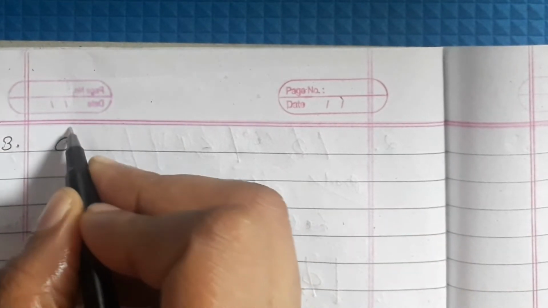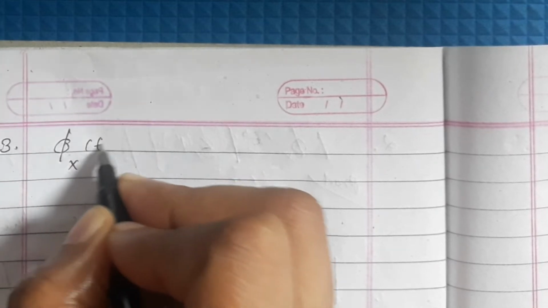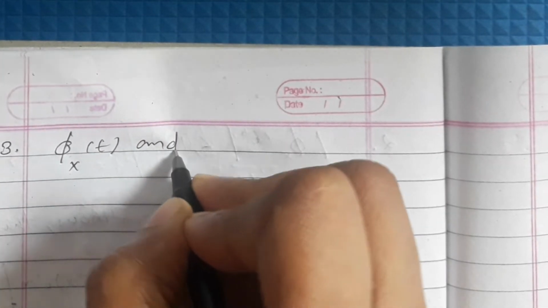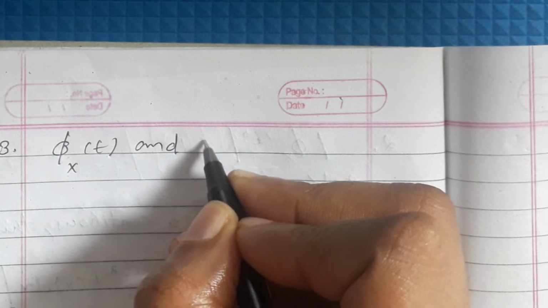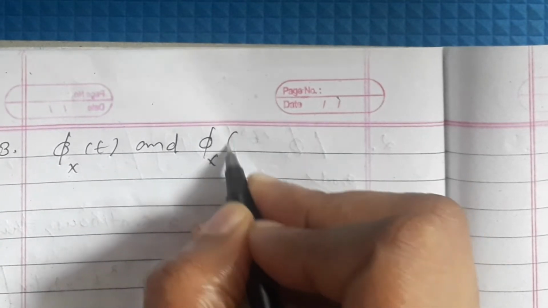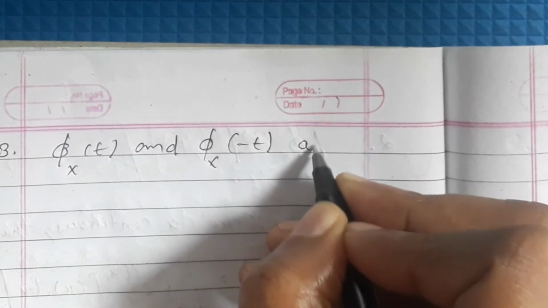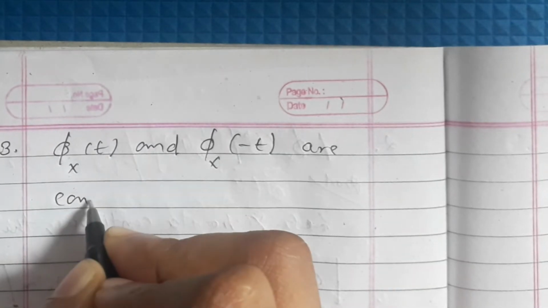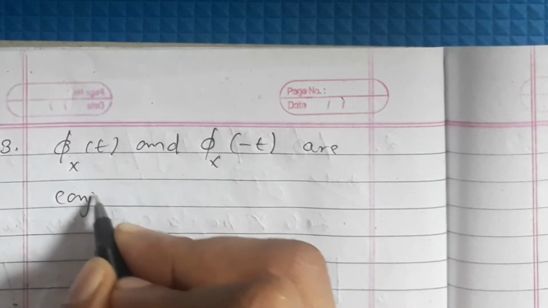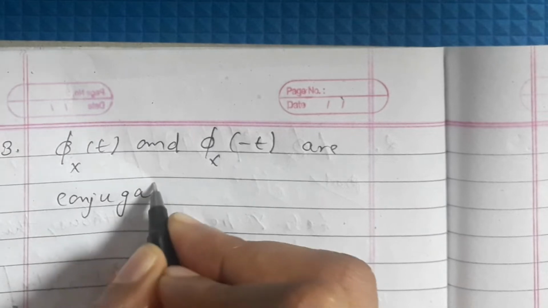Another property is that phi x of t and phi x of minus t are conjugate functions.